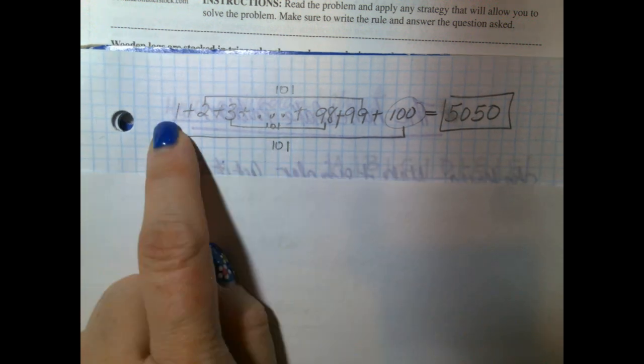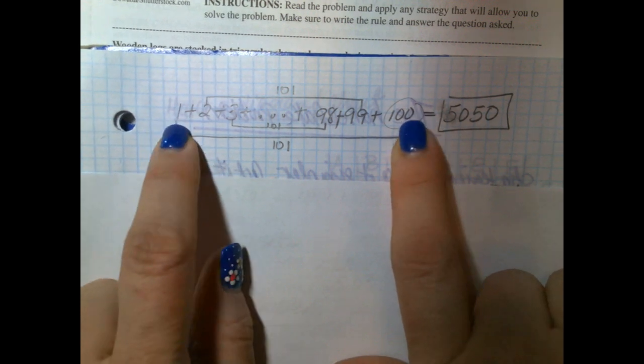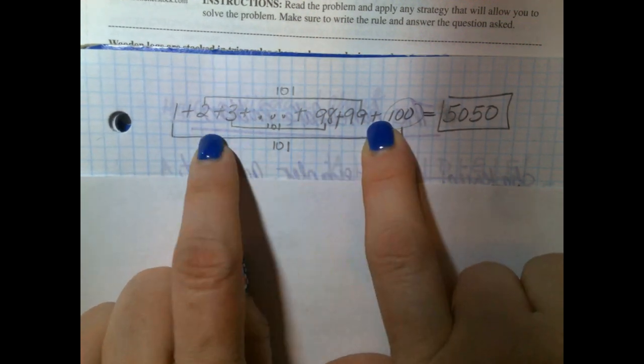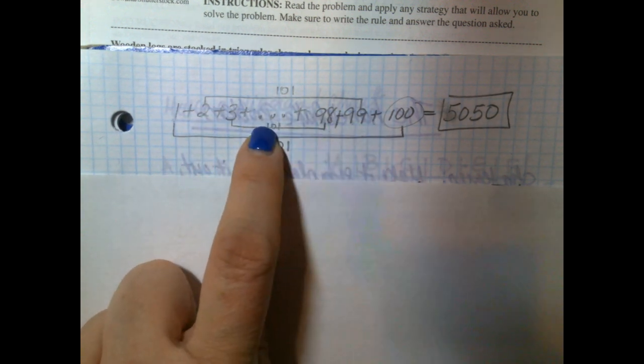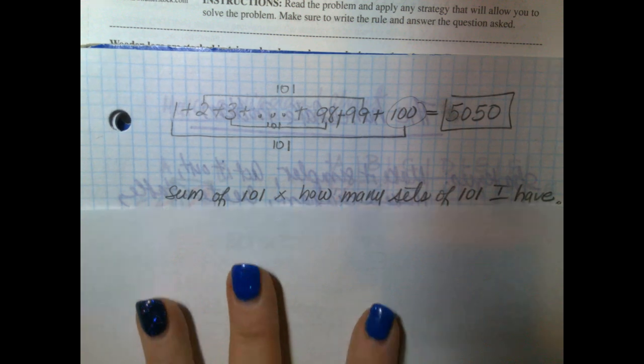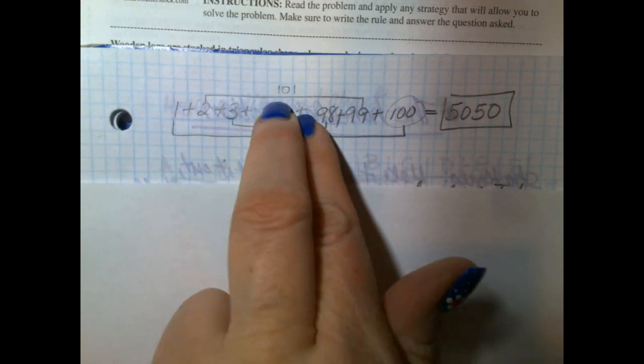The kid realized that when he added the first and the last, when he added 1 and 100, he made 101. When he added 2 and 99, he made 101. When he added 3 and 98, he made 101. So he realized that adding the first and last and continuing, he always gets a sum of 101. So the goal is how many sets of 101 are there between 1 and 100.